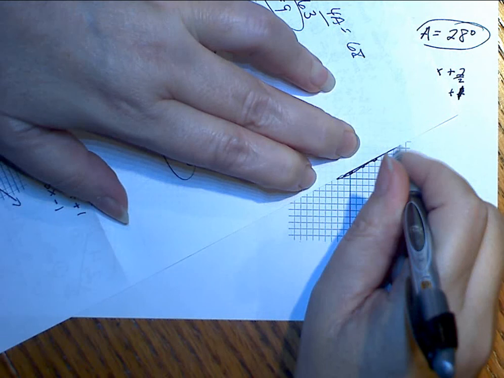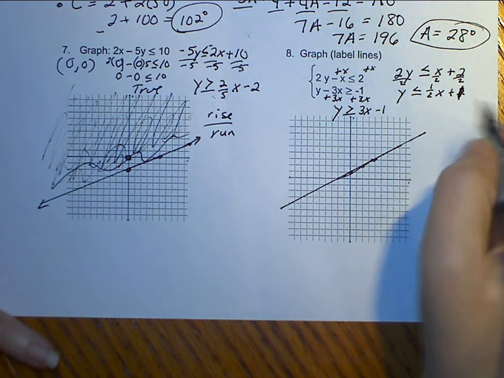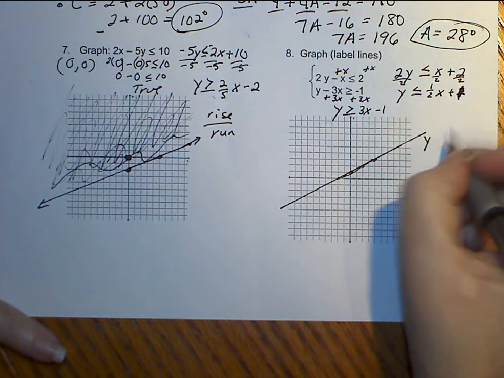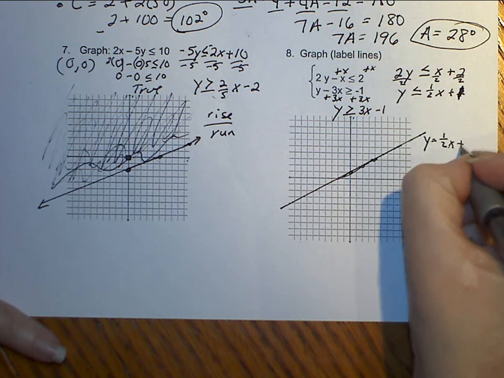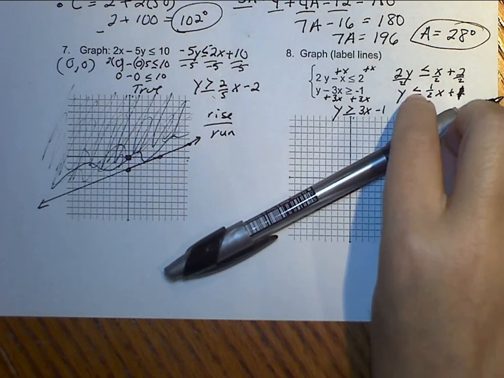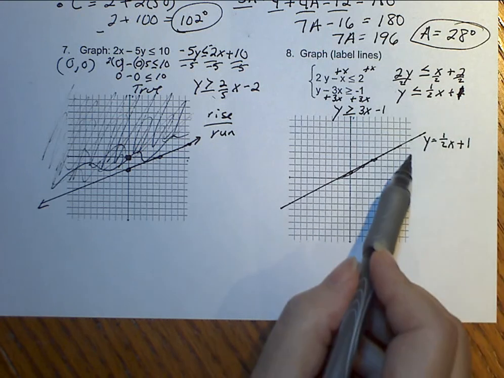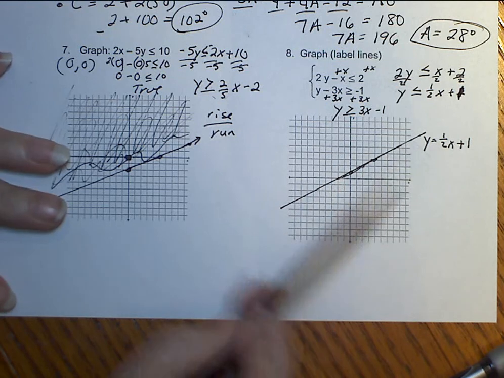And whenever you have more than one equation, you want to label this line. So we're going to label this line. We have y is equal to the 1/2 x plus 1. And it says that your y's are less than the line. So we're down here. So on this one, this is where we would shade. So it's very light. I'm just going to shade it very lightly.